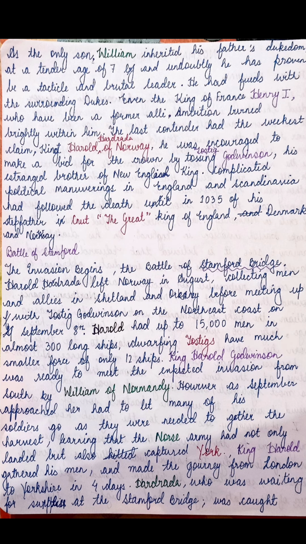Complicated political maneuverings in England and Scandinavia had followed the death in 1035 of his stepfather Cnut the Great, King of England, Denmark and Norway.